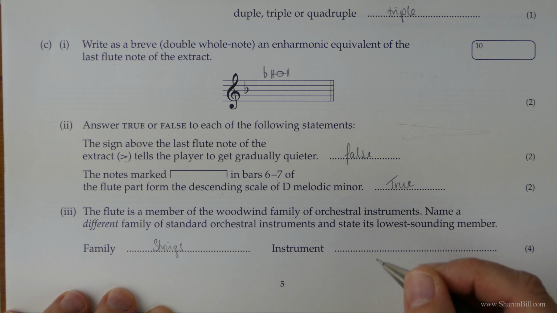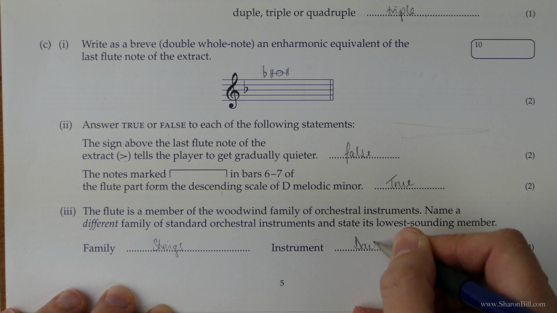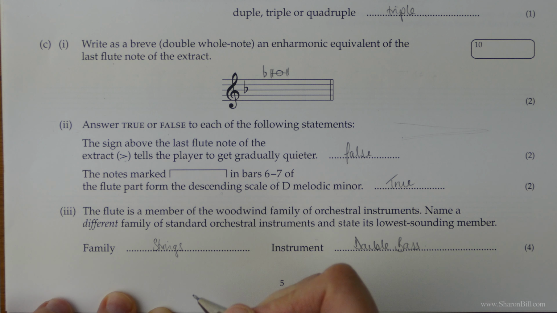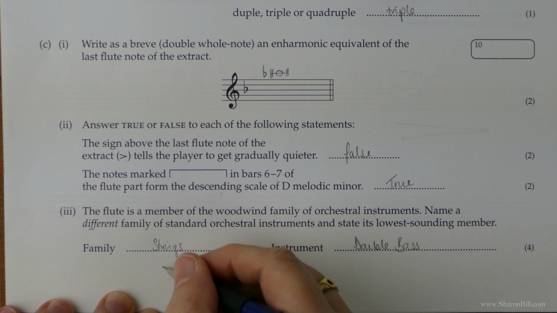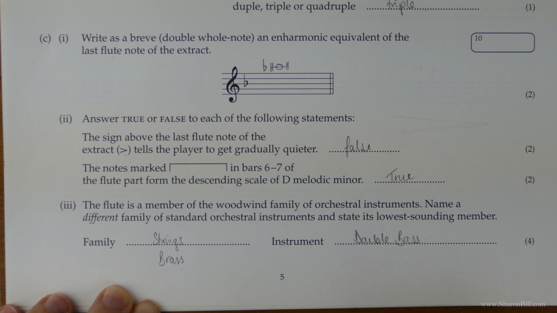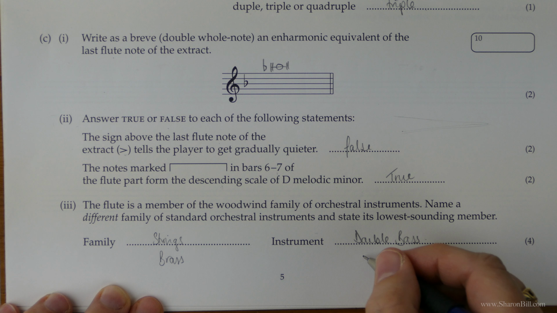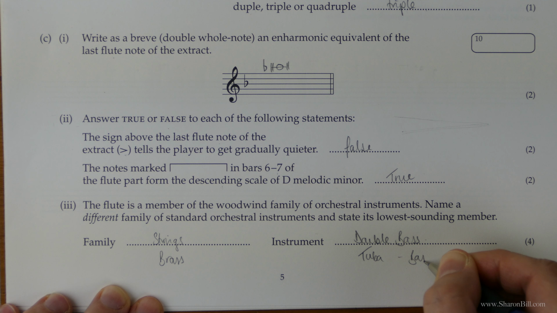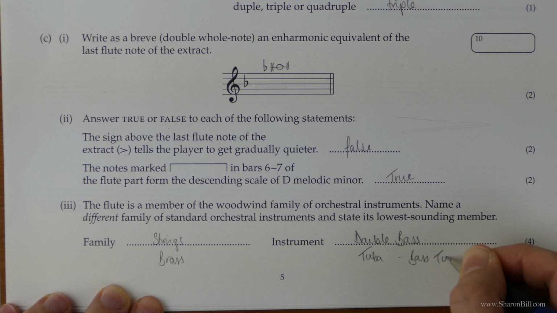The lowest sounding member would be the double bass. Great massive thing to play. If you chose the brass, you would say tuba. You could perhaps say bass tuba as well. Either one of those would do.